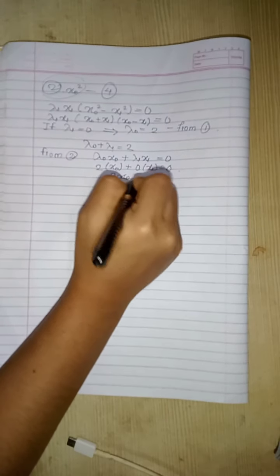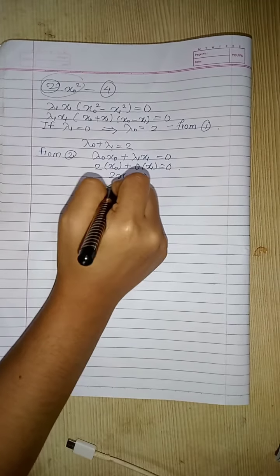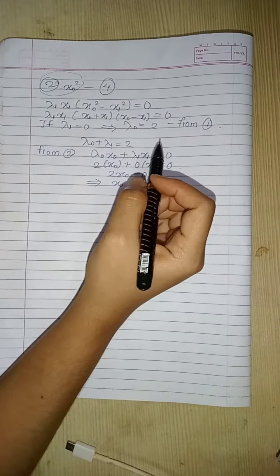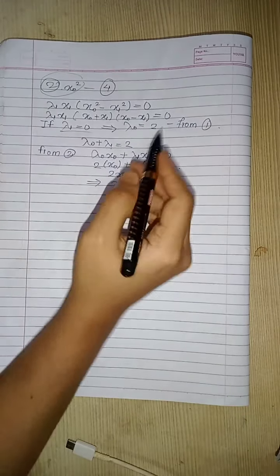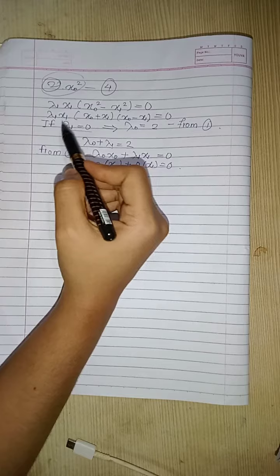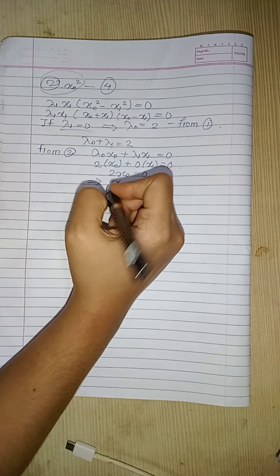So 2x naught equals 0, which definitely leads us to x naught equals 0. Now we have the values of lambda 1 and x naught as 0.